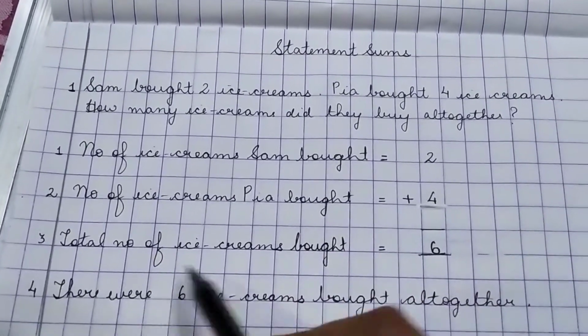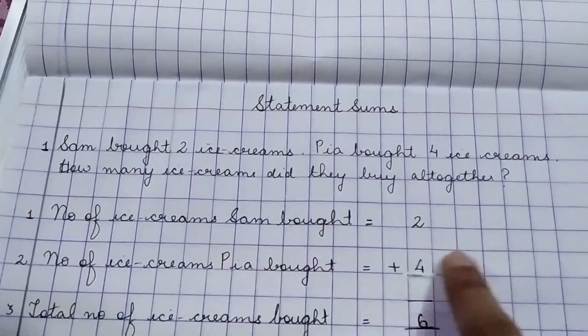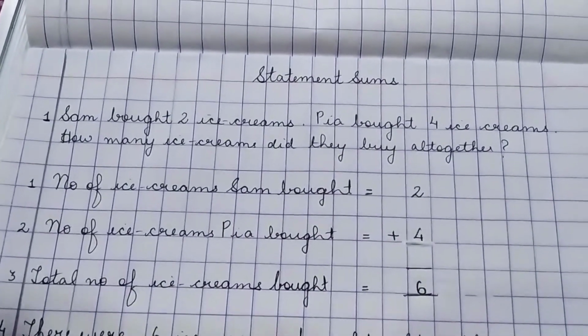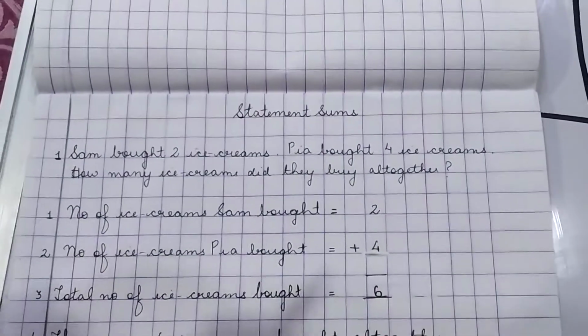And then after leaving one line, make sure in every line you have to leave one line. Otherwise your work will look very bad. Okay, so in this form you have to do the statement sums.